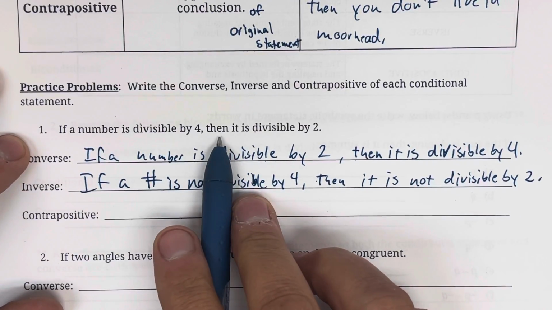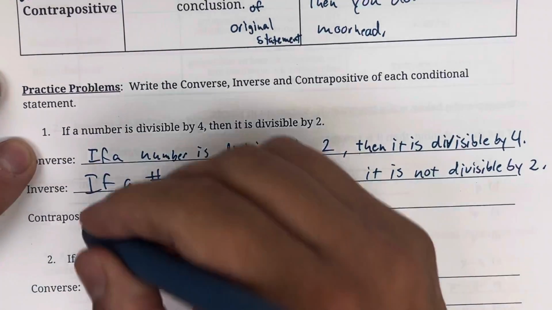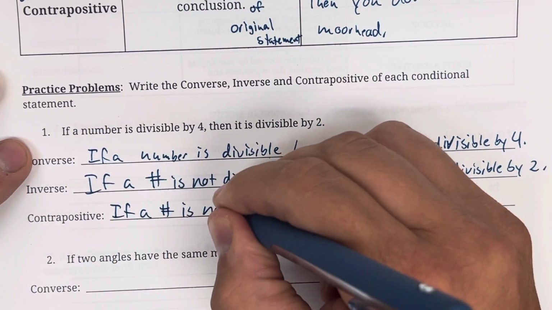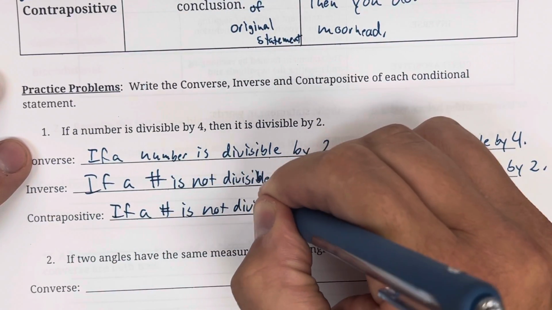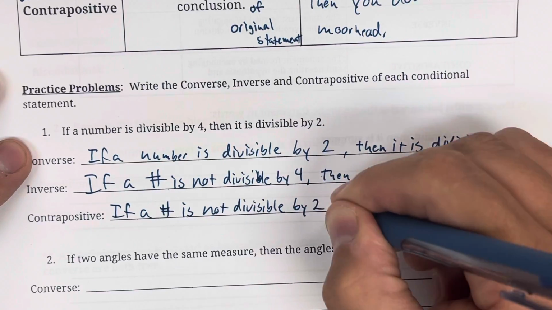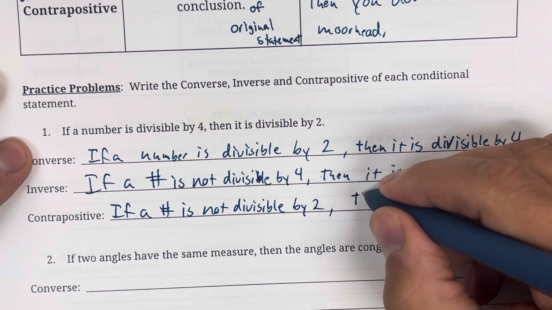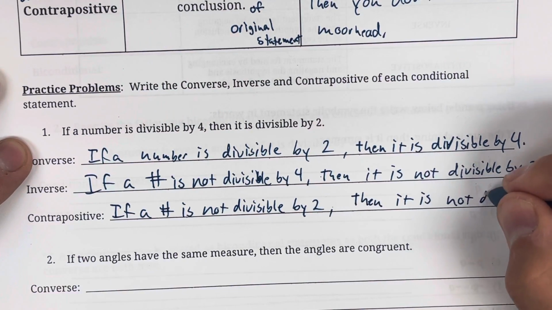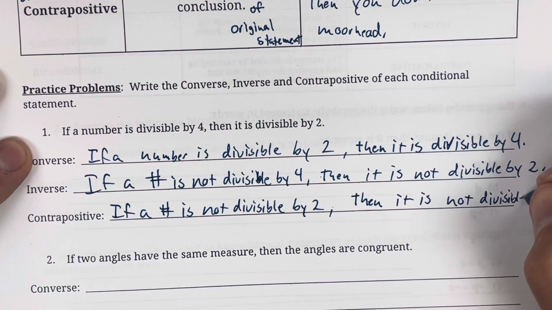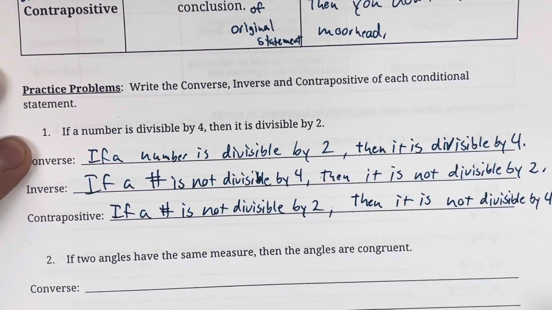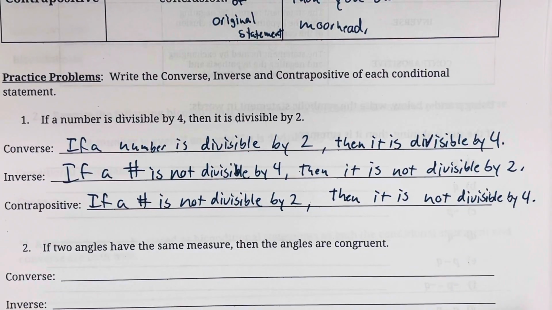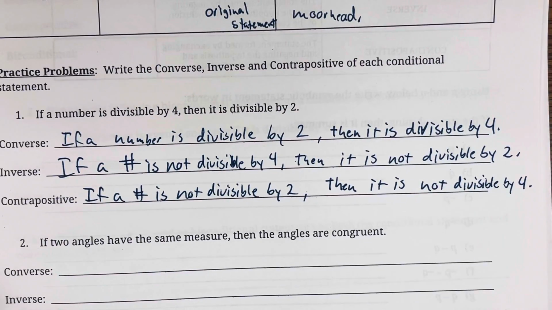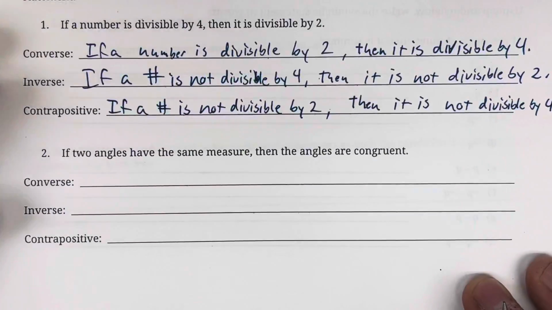So I would say if the number is not divisible by 2, then it is not divisible by 4. Okay, so converse, inverse, contrapositive. My recommendation here is hit pause, give this one a try, and then come back to check your work. All right, hopefully you had some success here.